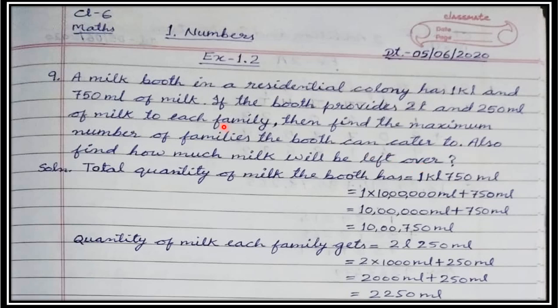Now here, total quantity of milk that the booth has is 1 kiloliter and 750 milliliter, and each family is given 2 liter and 250 milliliter. So in both these cases there are two different measuring units, so we'll have to convert them into one measuring unit. So kiloliter and milliliter will convert to milliliter altogether. Similarly, liter and milliliter also will be converted to milliliter. Then in both cases we will have the total milliliter in this and the total milliliter in this, which will be divided in order to find the number of families.